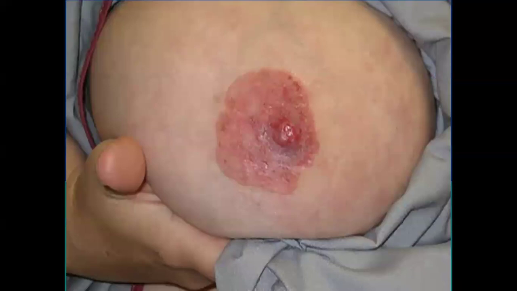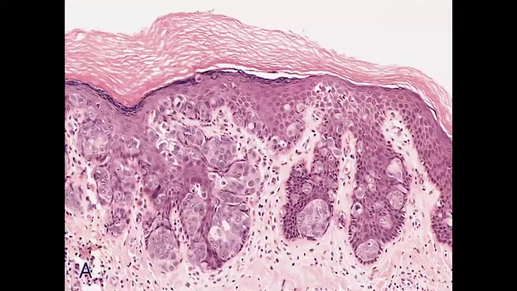Then a similar kind of lesion is seen surrounding the nipple, and the clinical impression is straight away Paget's disease of the nipple, which is the cutaneous extension of intraductal breast carcinoma. Paget's disease on histopathology would give an impression of multiple nests of atypical cells infiltrating the epidermis.